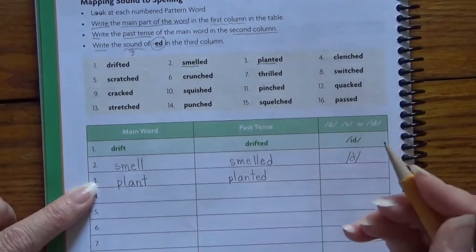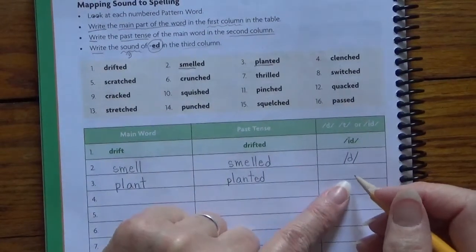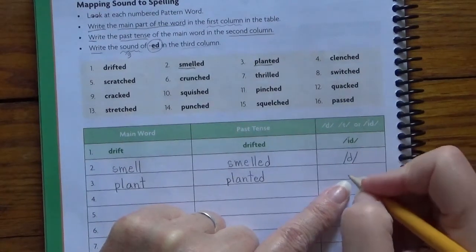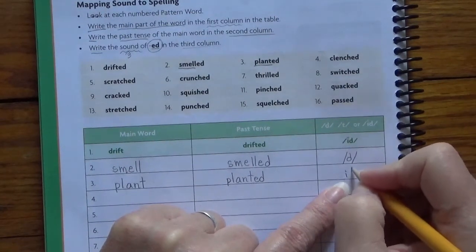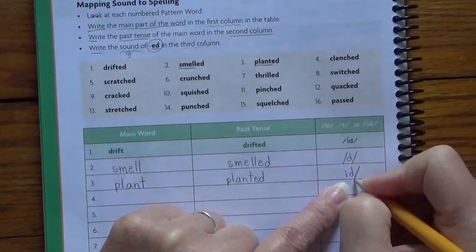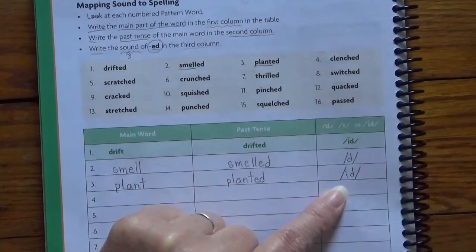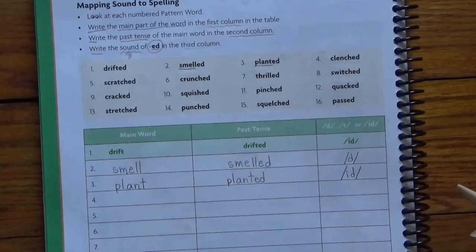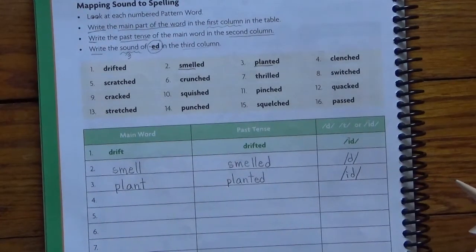P-L-A-N-T-E-D. But what sound is ed making this time? Planted. Planted. Id. It's making the id sound. So I'm going to write id and put my slashes, my sound bars, right next to it. Perfect.